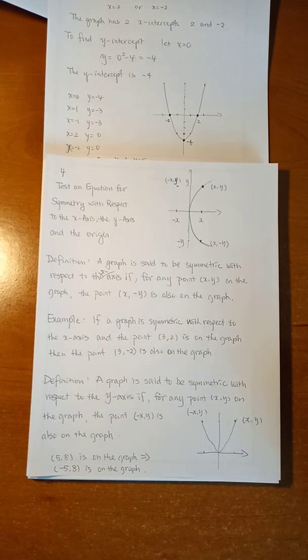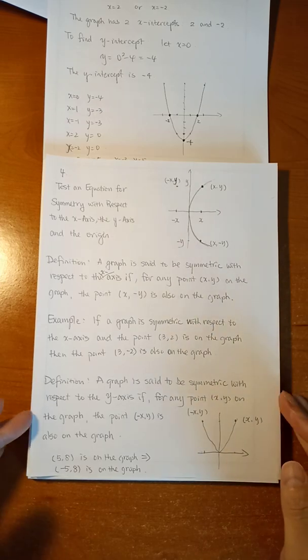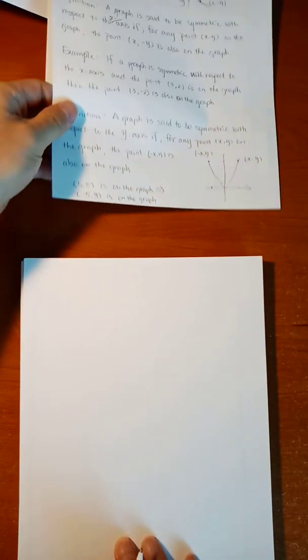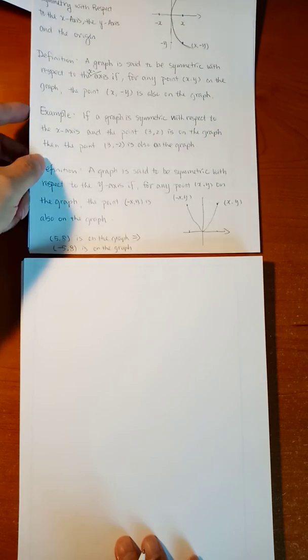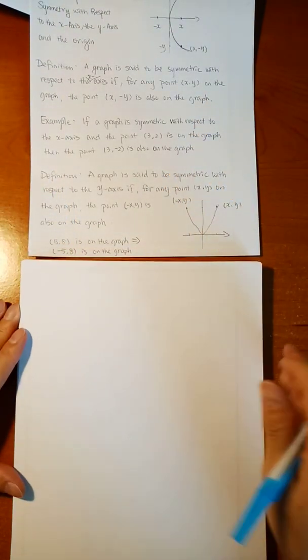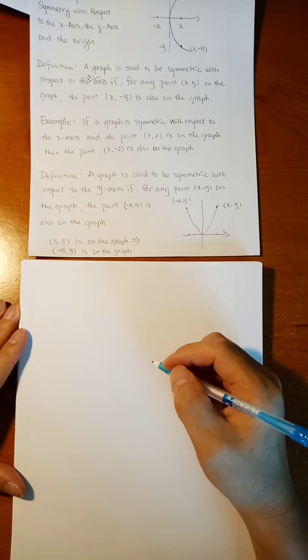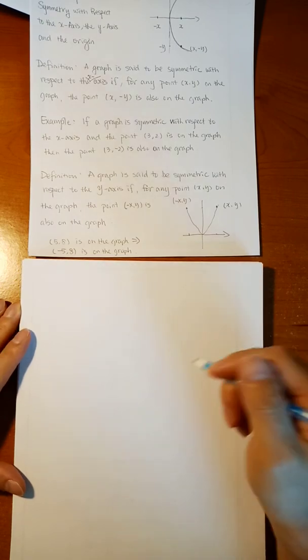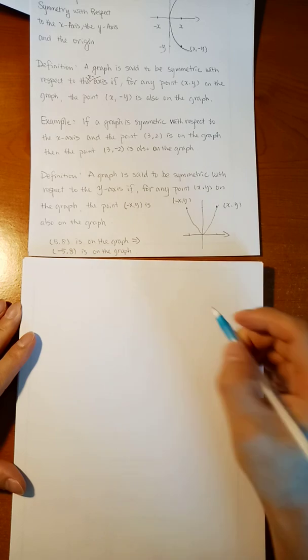Okay, so that's about the x-axis and the y-axis. Another thing is the symmetry about a point.